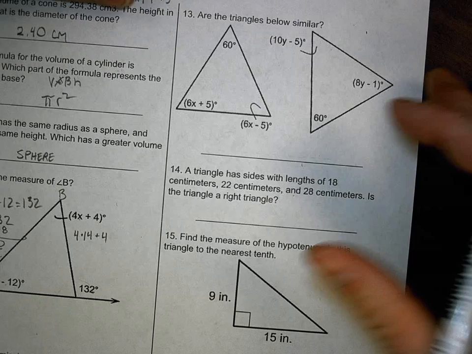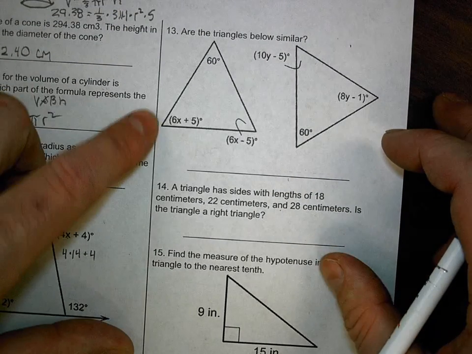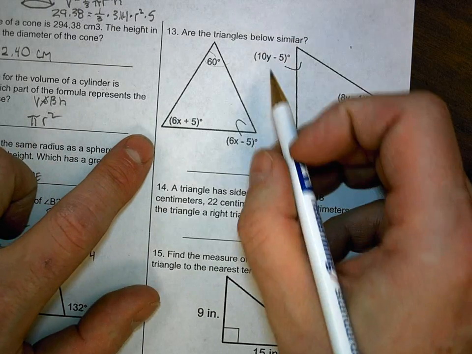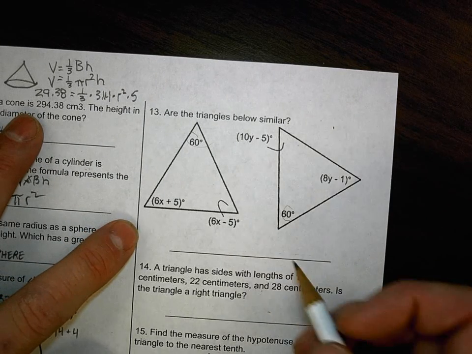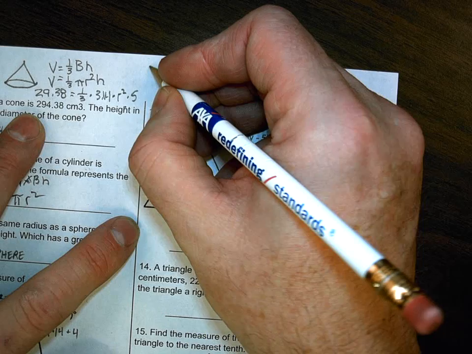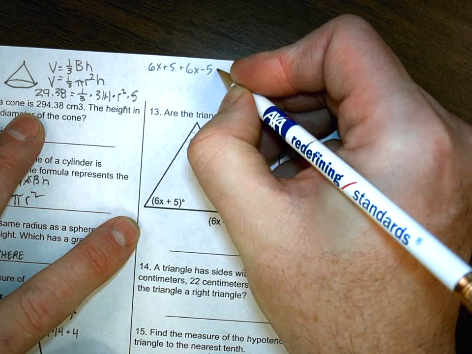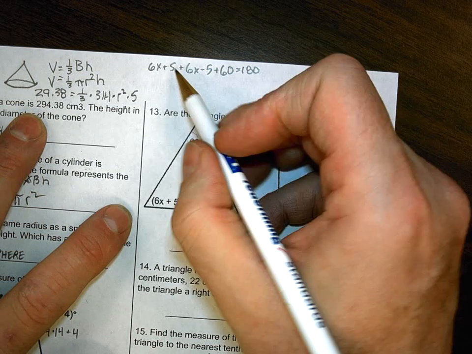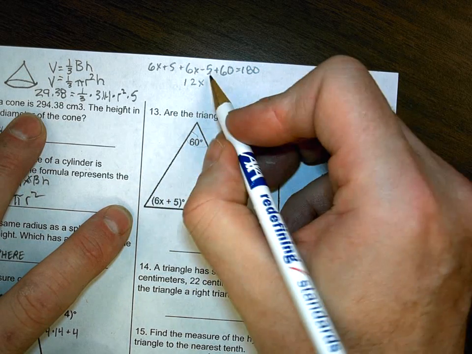So, let's go on to question 13. Are the triangles below similar? First of all, I've got to figure out what's there. I know I've got two angles that match. I've got to find another. So I'm going to have to solve for each triangle. Let me move this down because I'm going to use the top a little bit here. I know that these three equal 180. So, 6x plus 5 plus 6x minus 5 plus 60 equals 180. I combine like terms. 6x and 6x is 12x. 5 minus 5 is 0, plus 60 is 60.